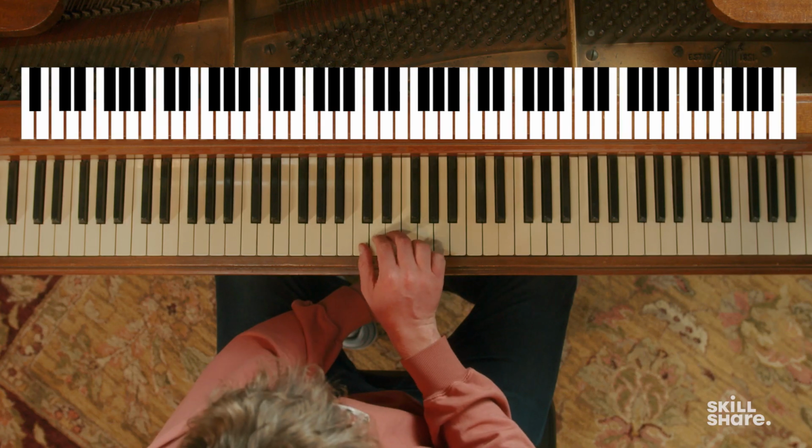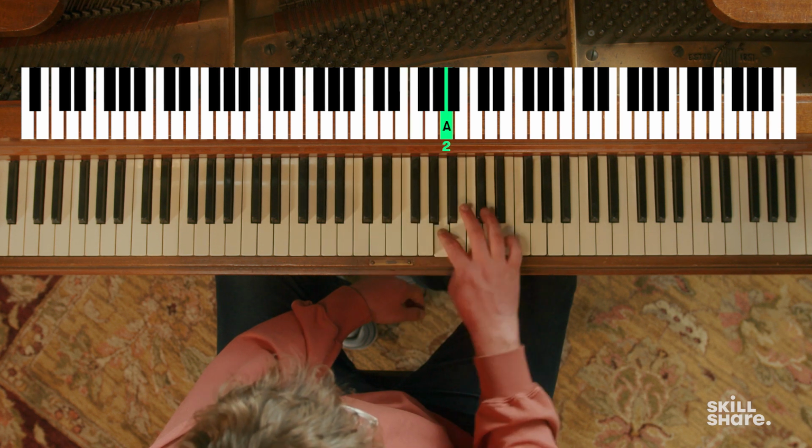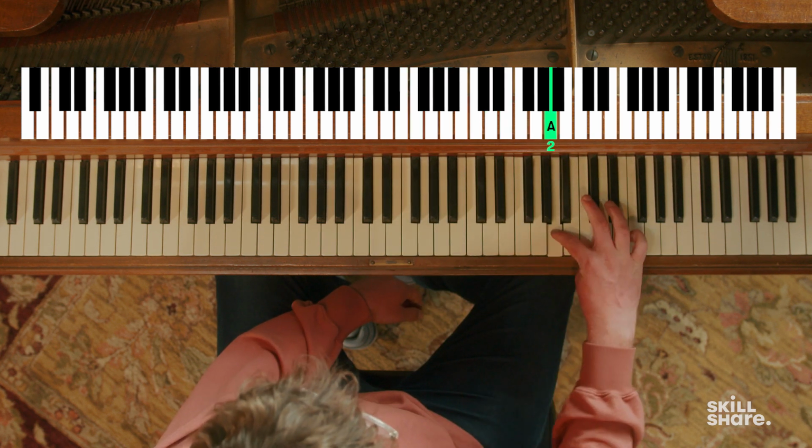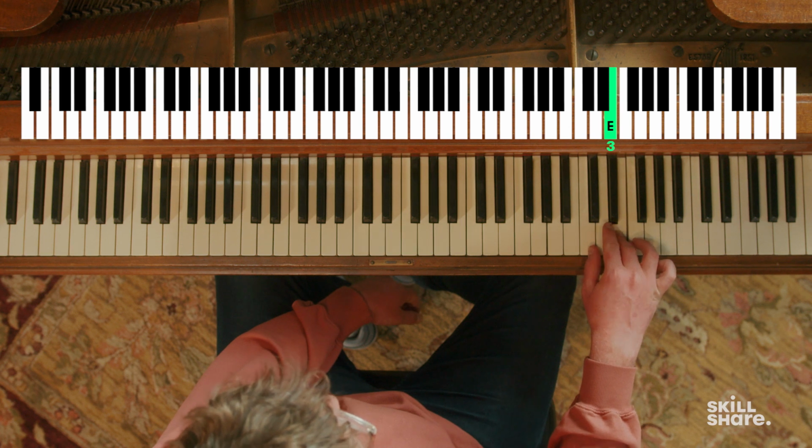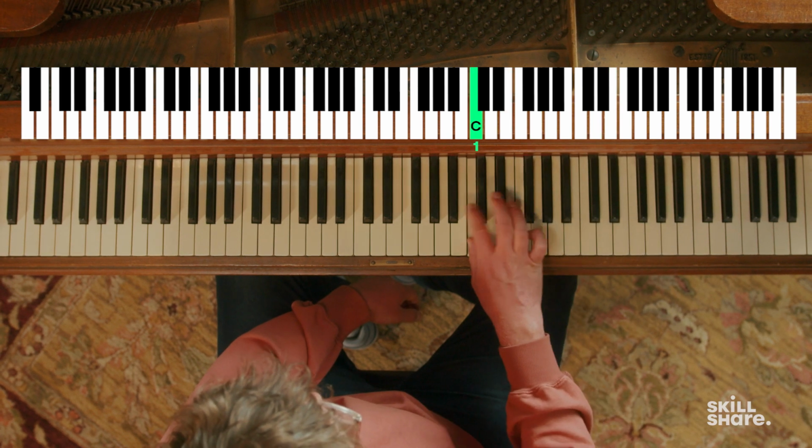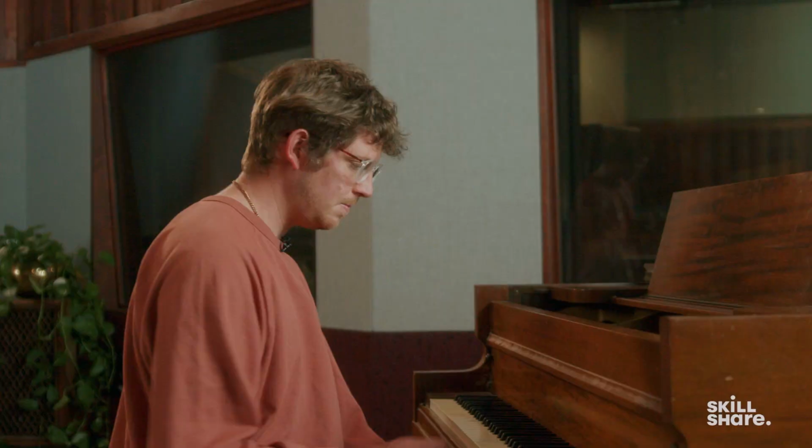This fingering is a little bit tricky, so I'll go over it once more. We start with 1, 2, 3, then 1, 2, then 1, 2, 3, 1, 2, 1, 2, 3, and then back down 2, 1, 2, 1, 3, 2, 1, 2, 1, 3, 2, 1.